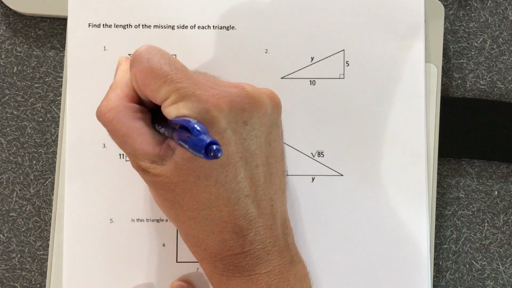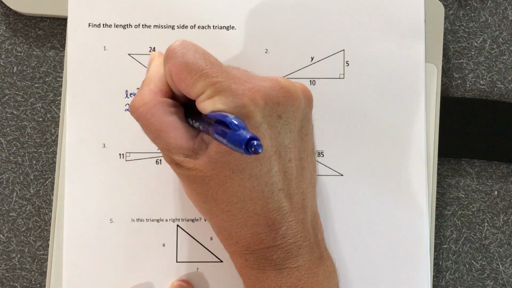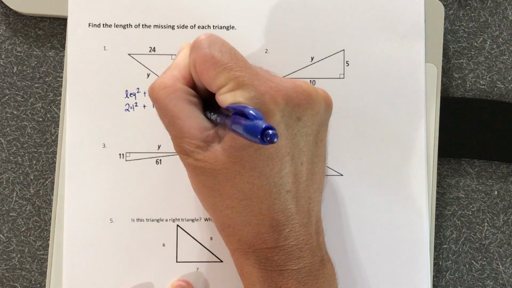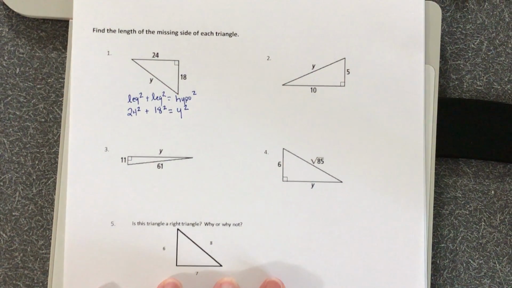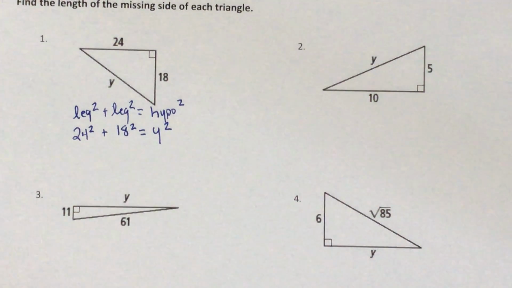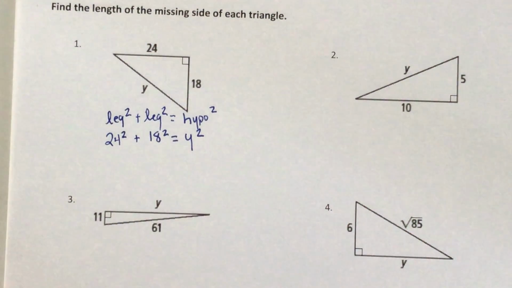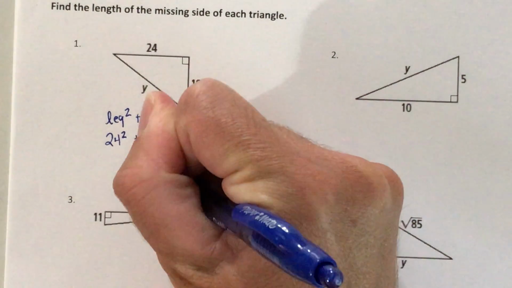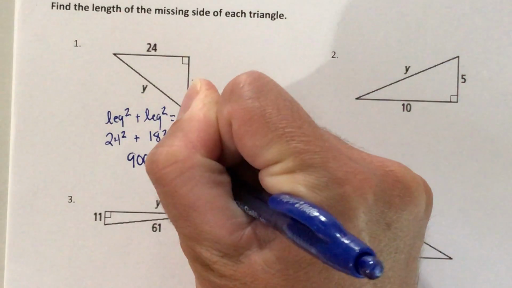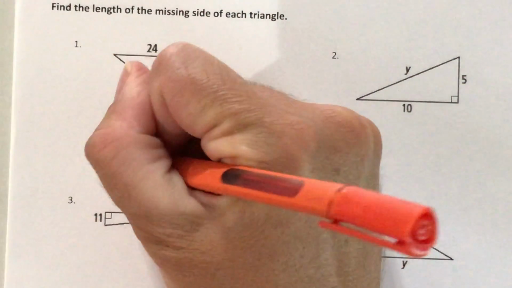So 24 squared plus 18 squared equals y squared. So we're trying to find what's the value of y. So 24 squared plus 18 squared, you can do it in one swoop, is 900. 900 is equal to y squared. And how do we undo a square? We take the square root.